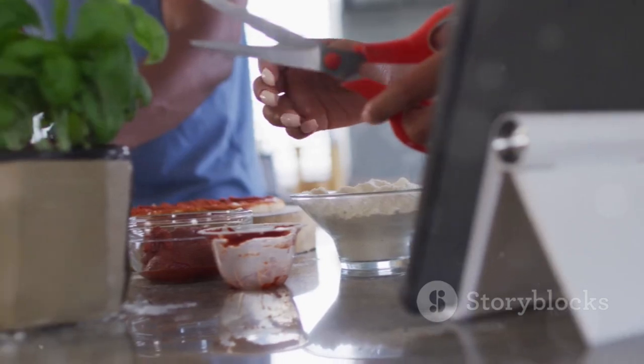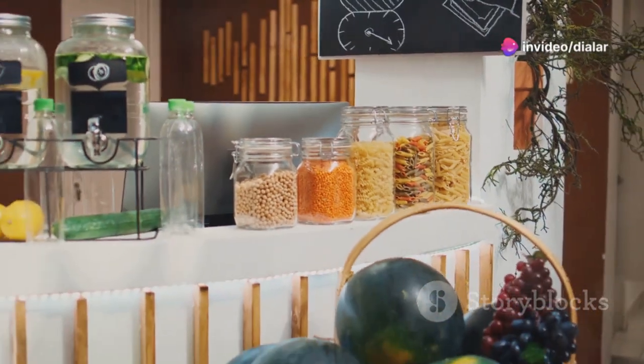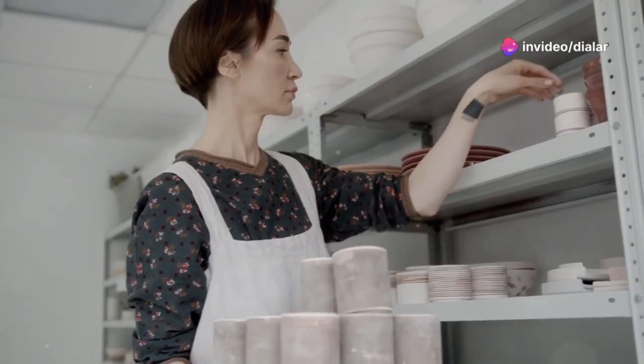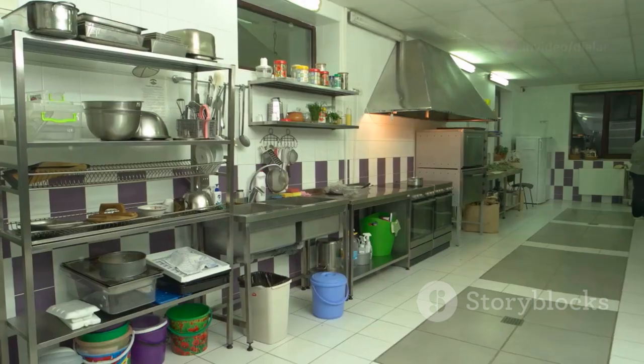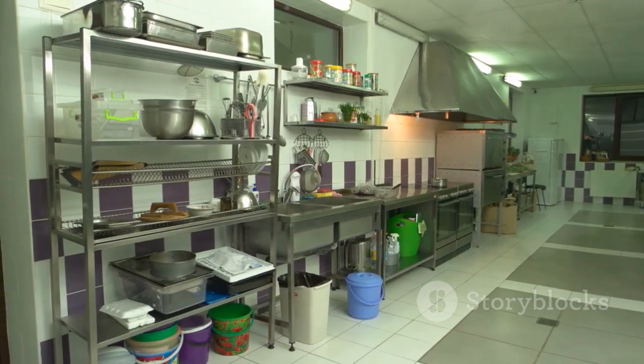Think of it like this. You have a bunch of ingredients and you want to make a delicious meal. Data structures are like your refrigerator, pantry, and spice rack. They help you keep your ingredients organized and accessible. Just like there are different ways to organize your kitchen, there are different types of data structures.